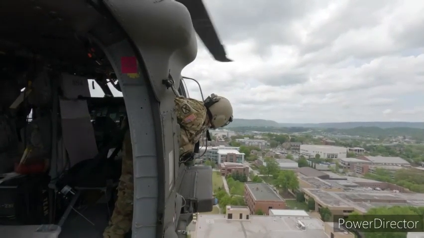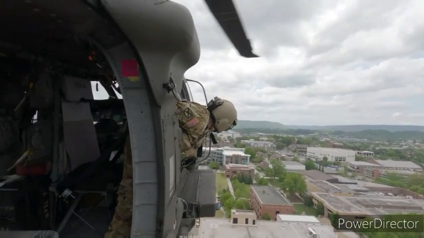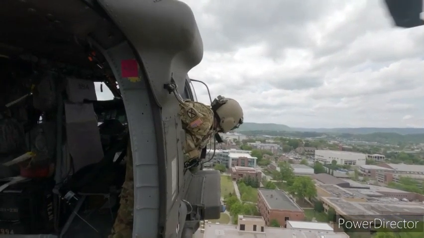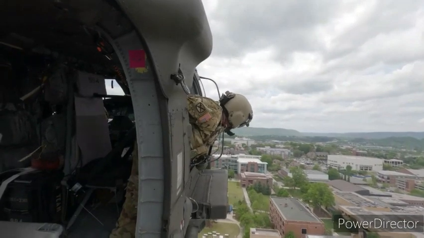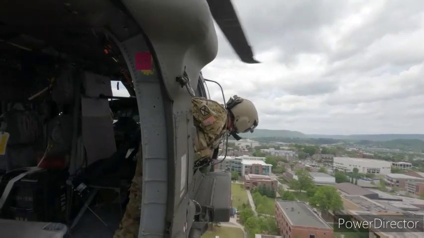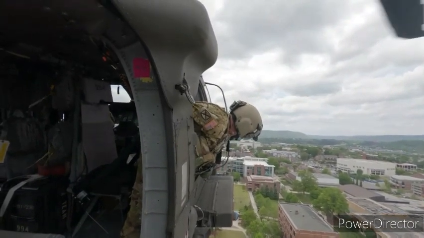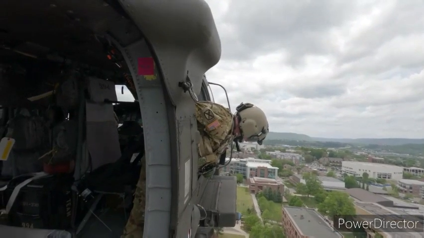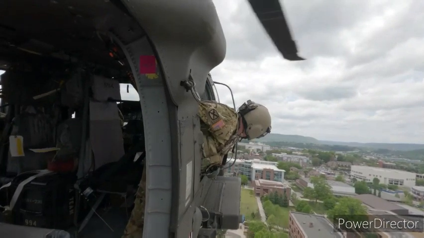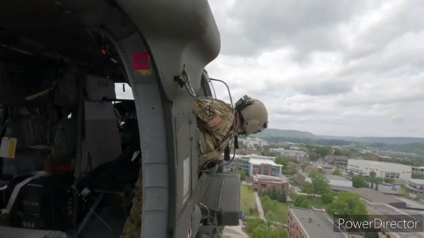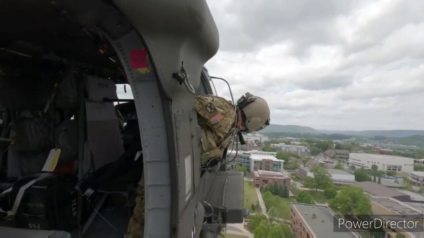Moving on to specific rules and protections under IHL, let's explore some critical aspects. First, we have the protection of civilians. IHL places great importance on safeguarding civilians during armed conflicts. Parties to the conflict are prohibited from intentionally targeting civilians, and they must take all necessary precautions to minimize harm to them.